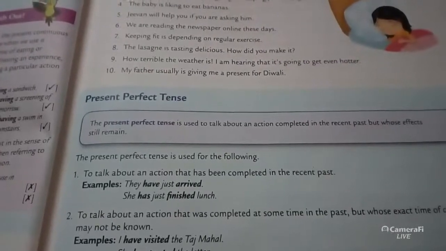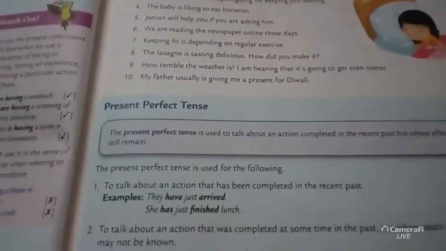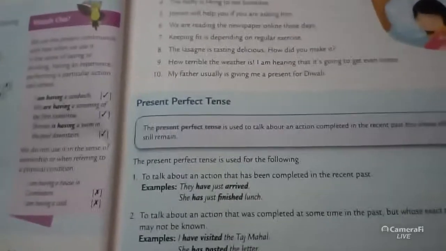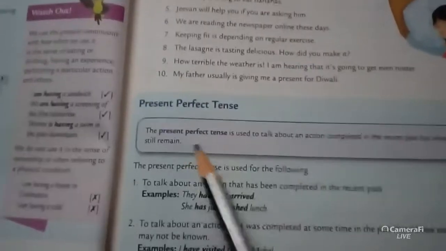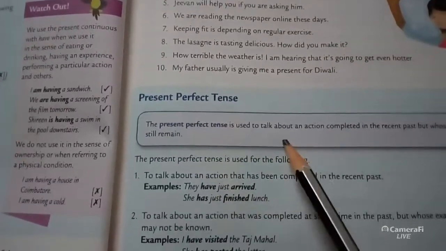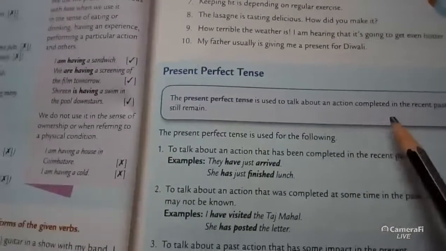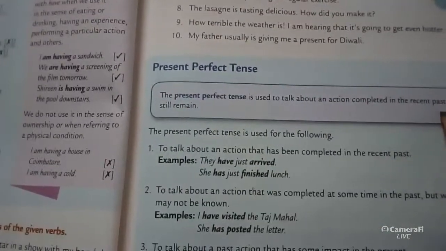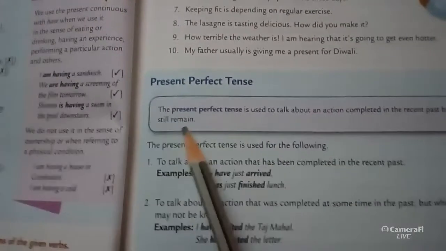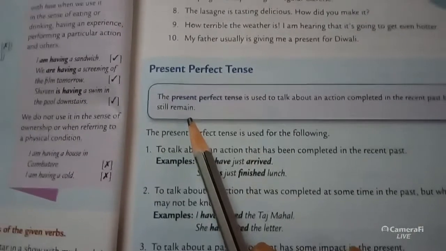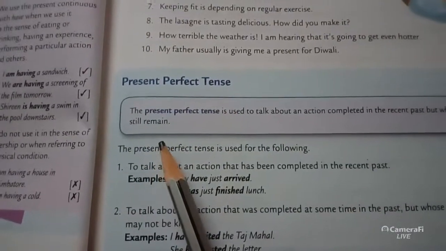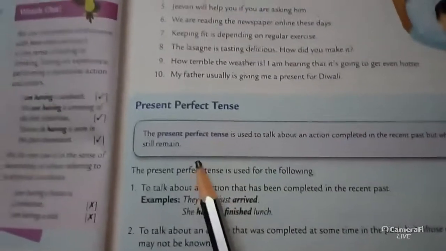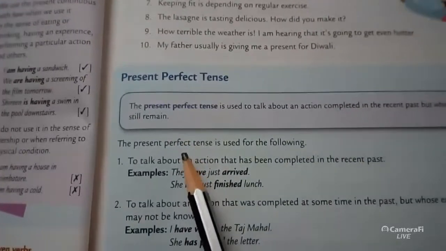Very good. Today I will revise present perfect tense. Okay. So, see here, the present perfect tense is used to talk about an action completed in the recent past, but whose effect still remains. That means it is completed in the recent past, but the effect still remains.